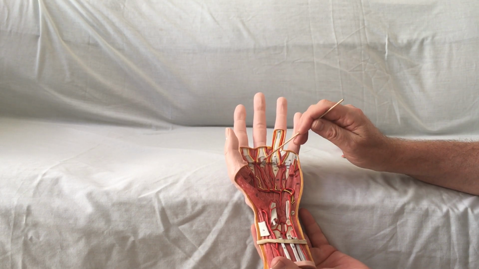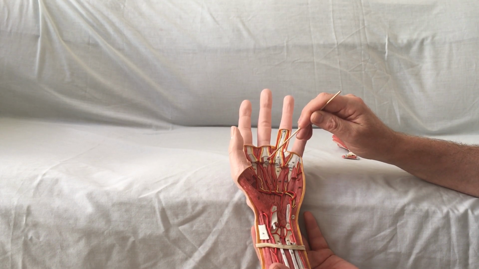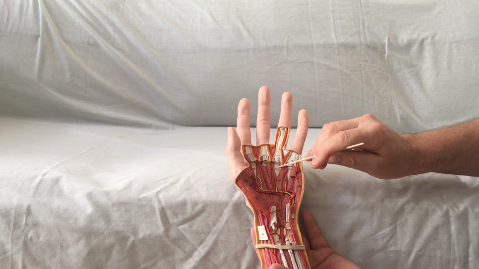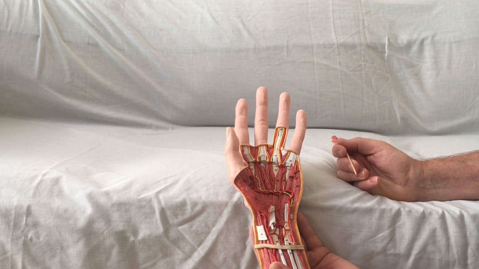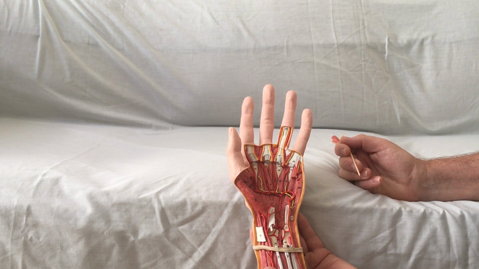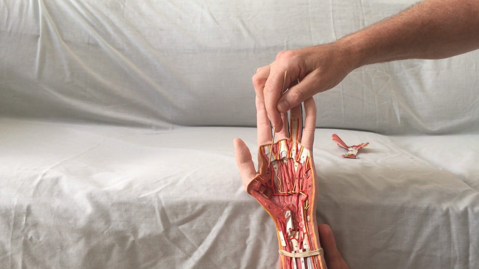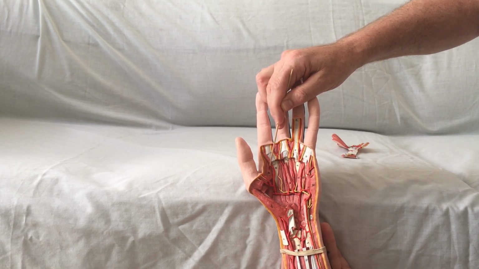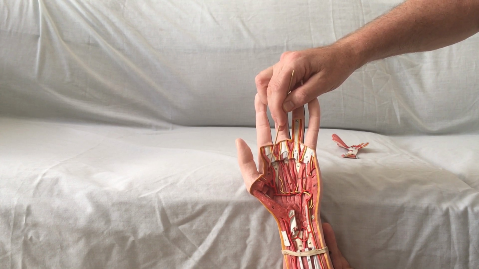And then over here we could see deep to the tendons of the flexor digitorum superficialis, which represents these structures. We have number 47 here, which is a cut portion of the flexor digitorum profundus tendons. This structure here, number 34, represents the dorsal interosseous muscle for the first digit.